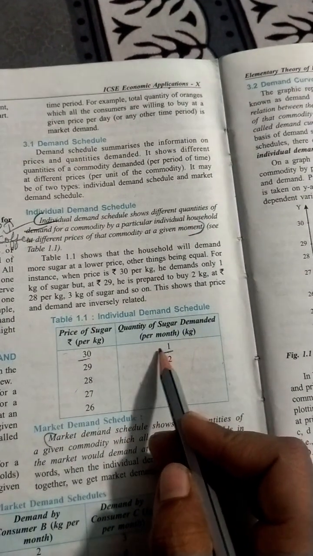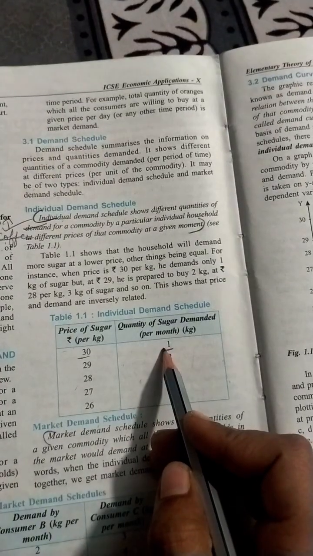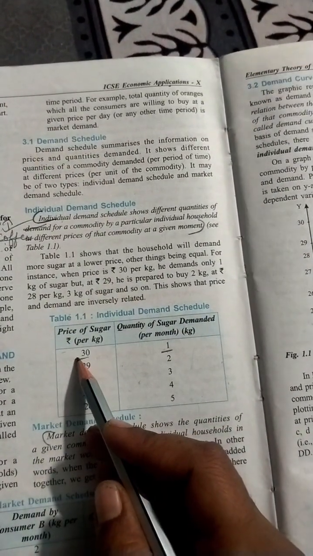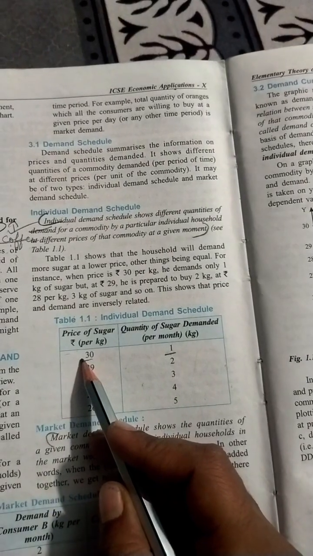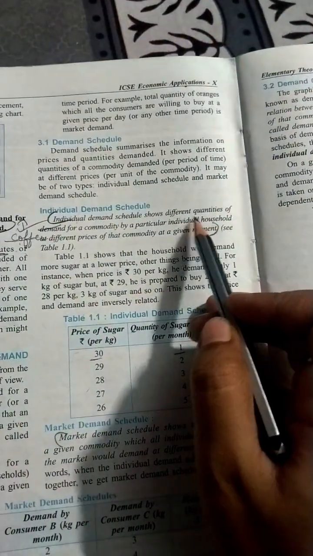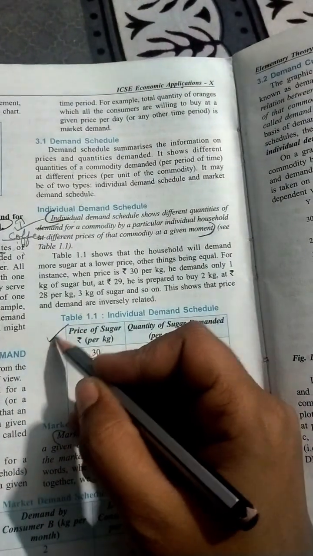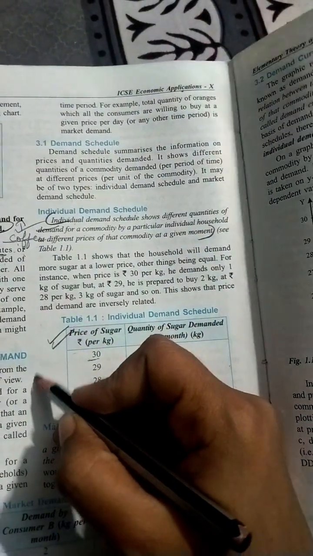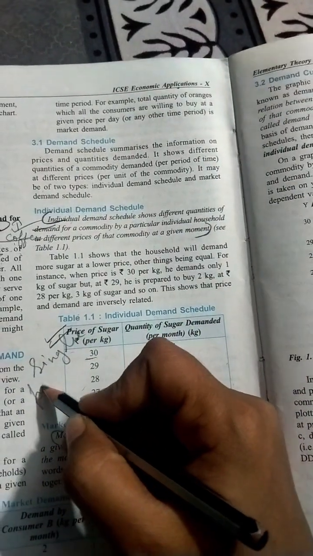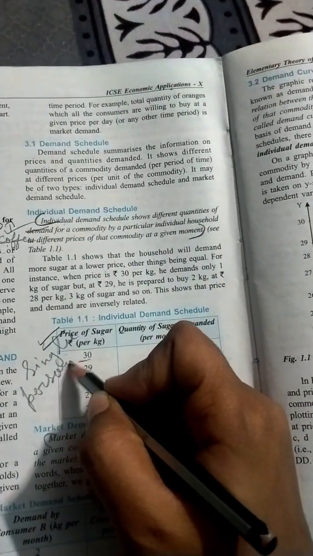Here it shows that 1 kg of sugar is demanded when the price is 30. Okay, here the individual householder means this relates to the single person demand.